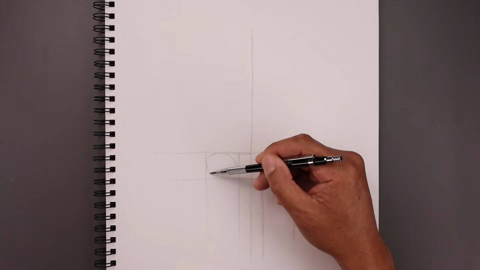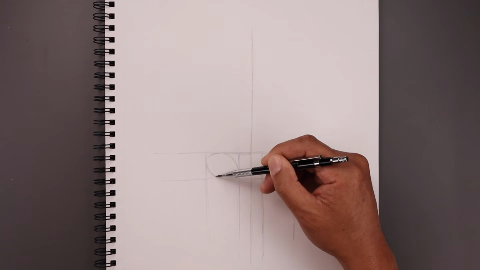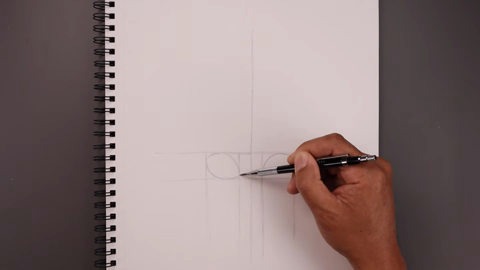Now from here, we're going to curve the eye coming all the way down towards that bottom line, round this out, and just pull that up towards the inside.